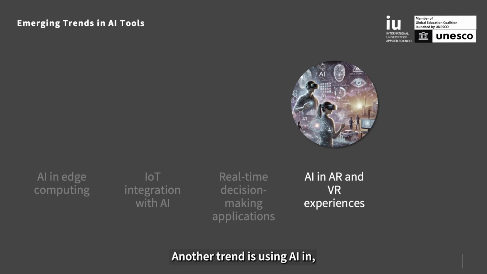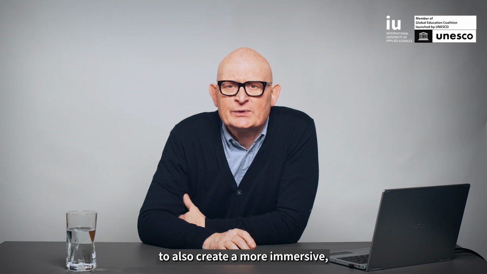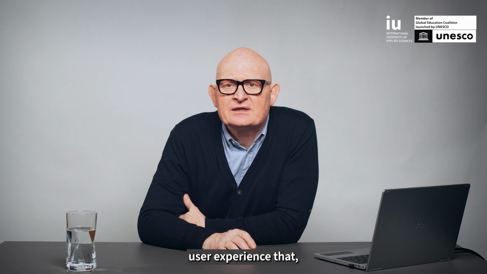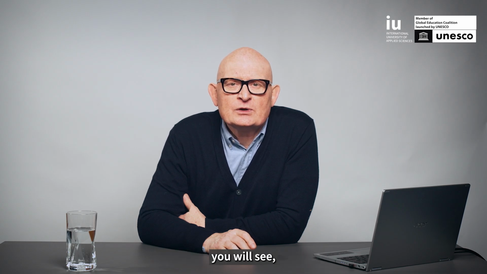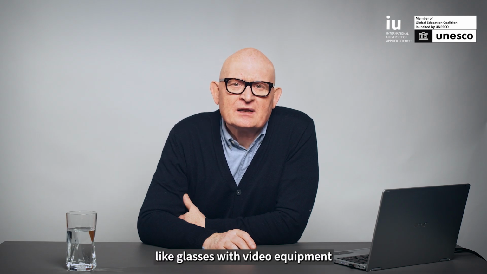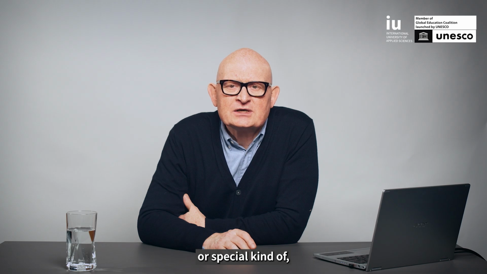Another trend is using AI in augmented and virtual reality experiences. On one side, to integrate better with those environments, and on the other side, to create a more immersive user experience, which you will see by using special equipment like glasses with video equipment, or special kinds of helmets.